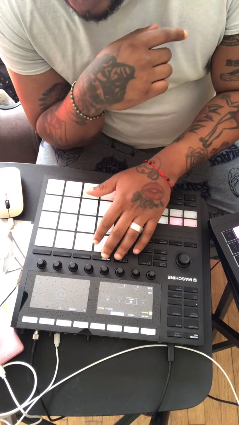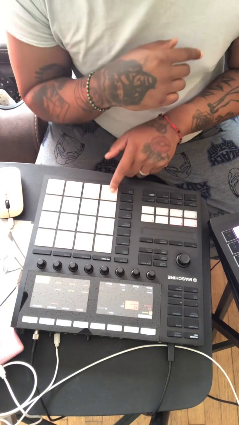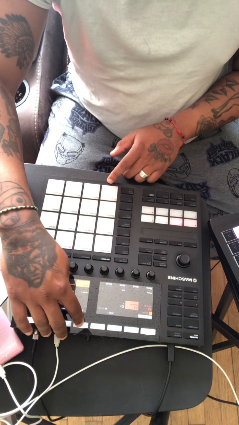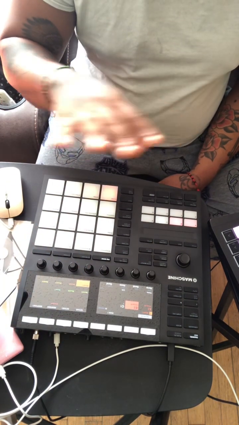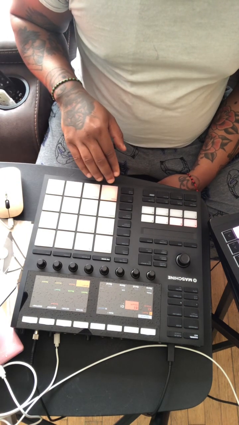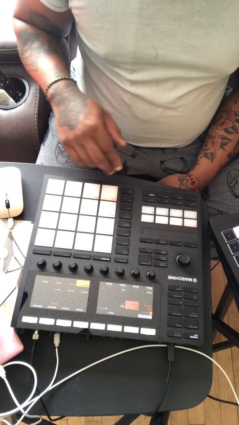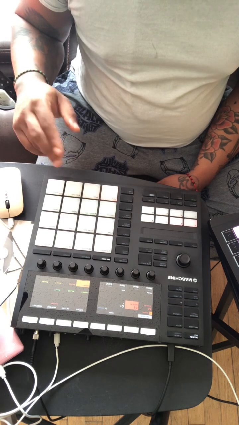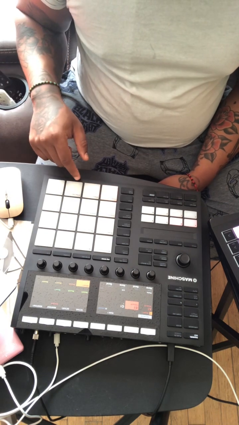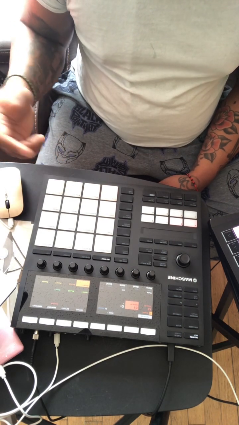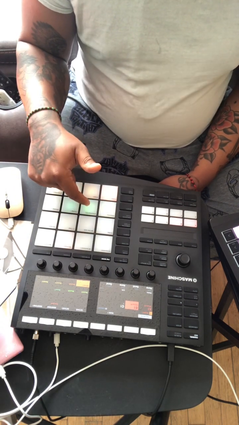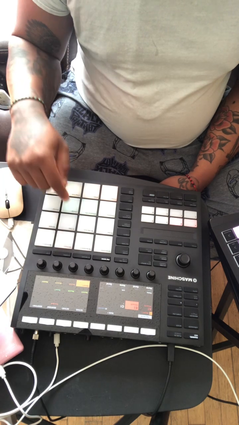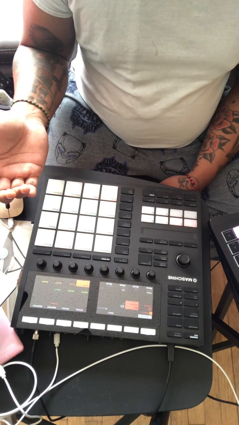So I have to go back to pad mode, and for each pad, I'm gonna put it down to the C1 octave of C major. So pad 1 is gonna be C1, 2, D1, the third pad, E1, 4th, F1, 5th, G1, 6, A1, and the 7th one, B1.